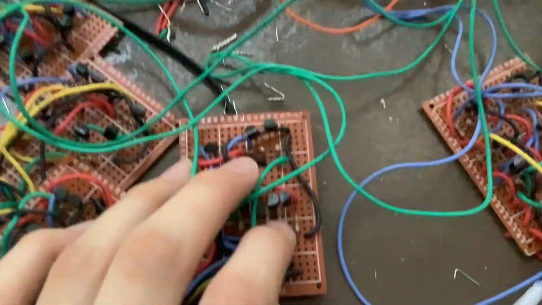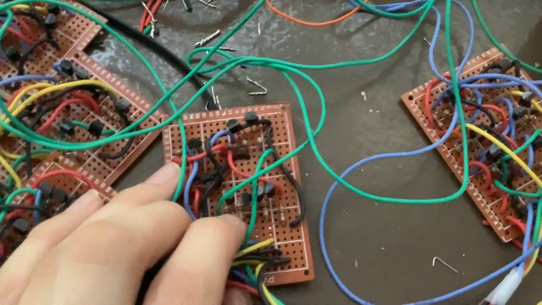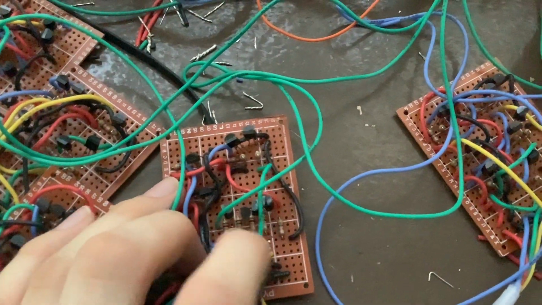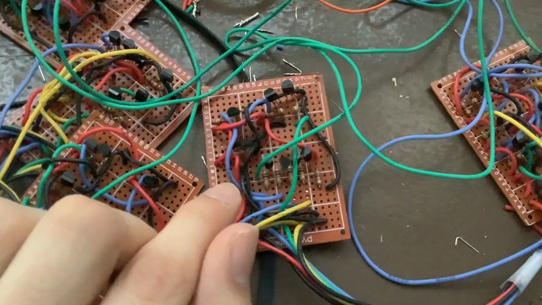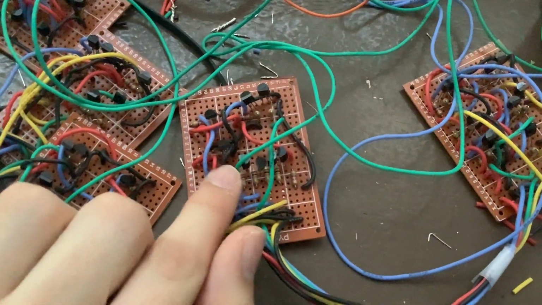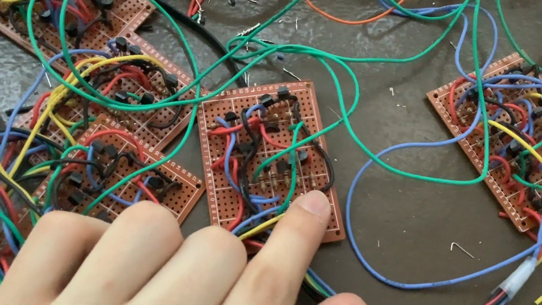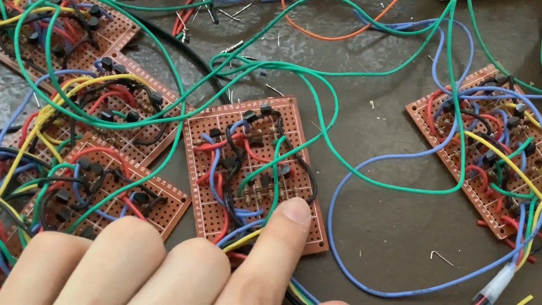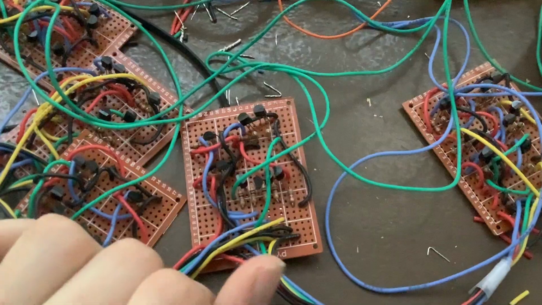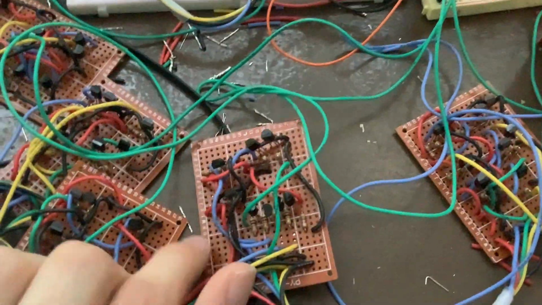Also, it's resistor transistor logic. So you can see I have 10K resistors and 4.7K resistors as well. The 10K resistors go on the base of the transistor, and the 4.7K go on the emitter, which goes to ground, or it could also go on the collector if you're doing an inverted gate.